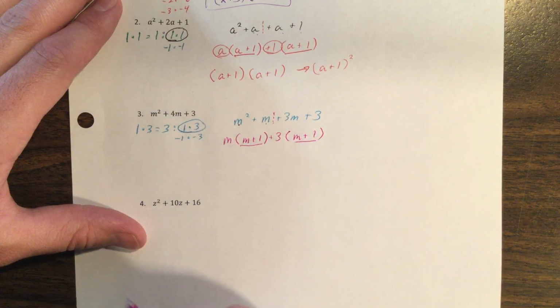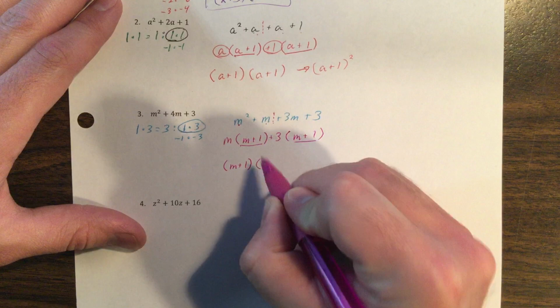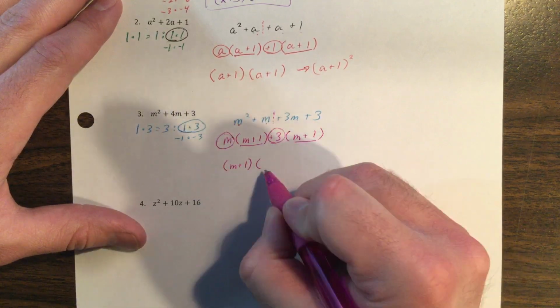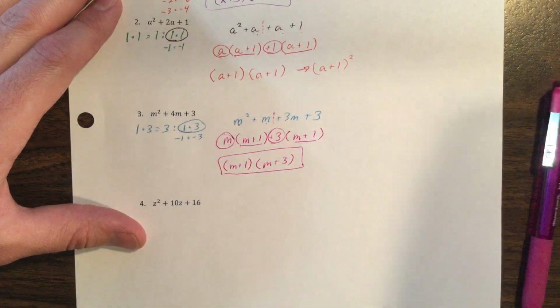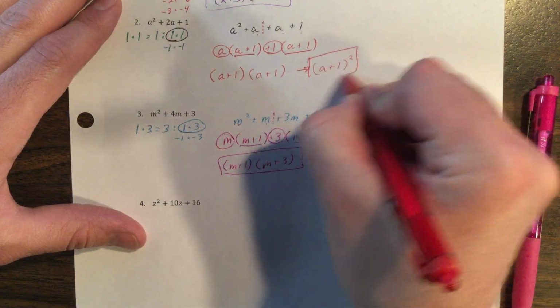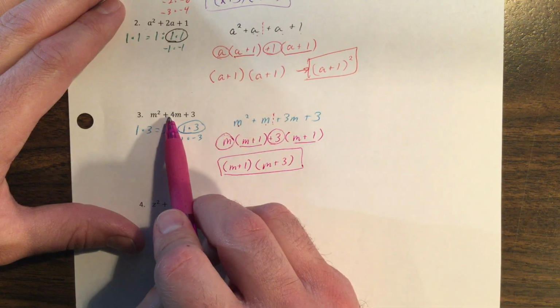Again, very important that what's inside there is the same. That is one of our factors. And the second one is going to be these two, and so it's m plus 3. And so this is our answer. Those are our two binomials which multiply together to come up with that trinomial right there.